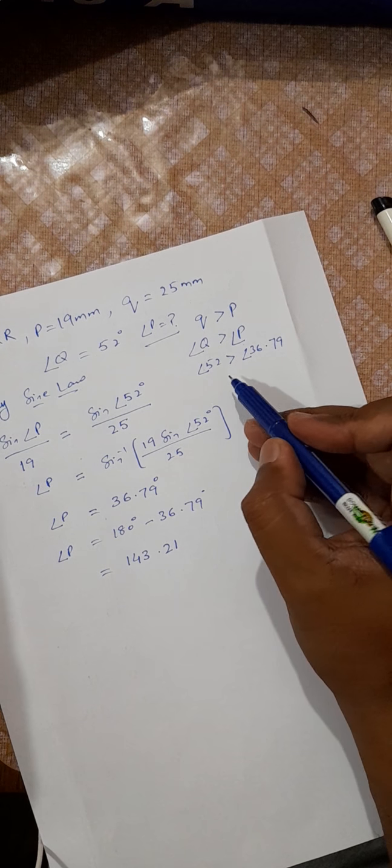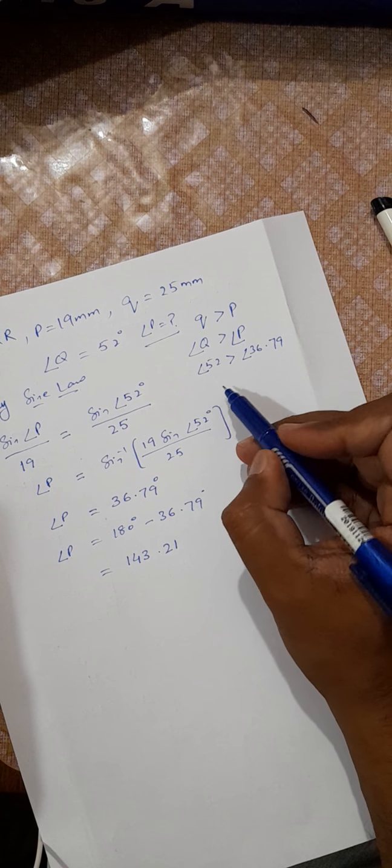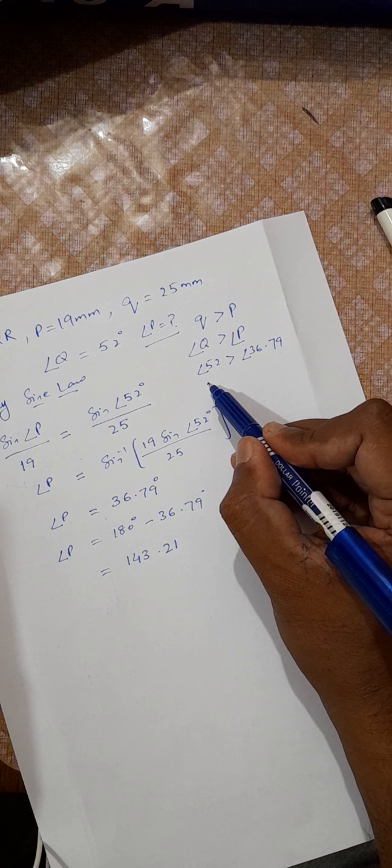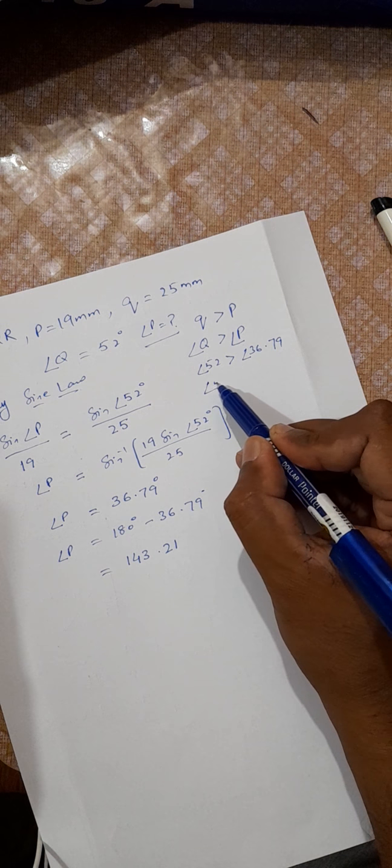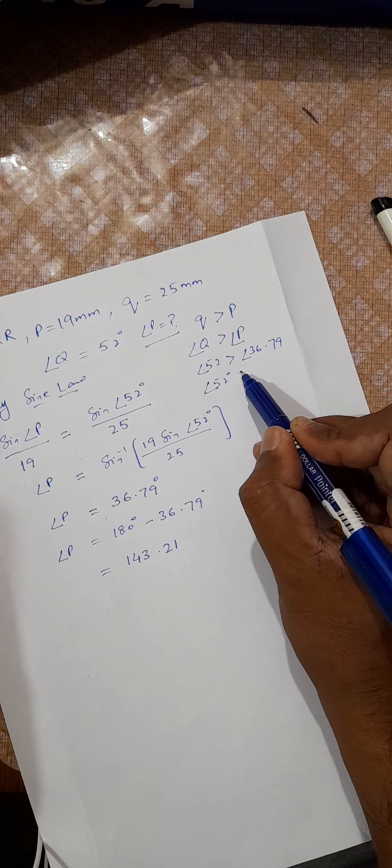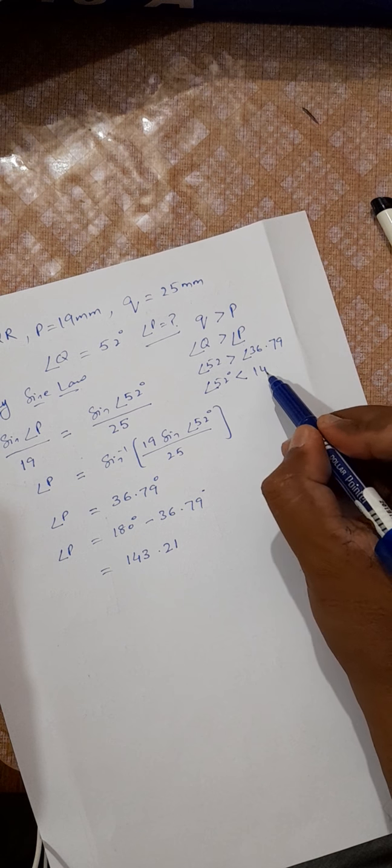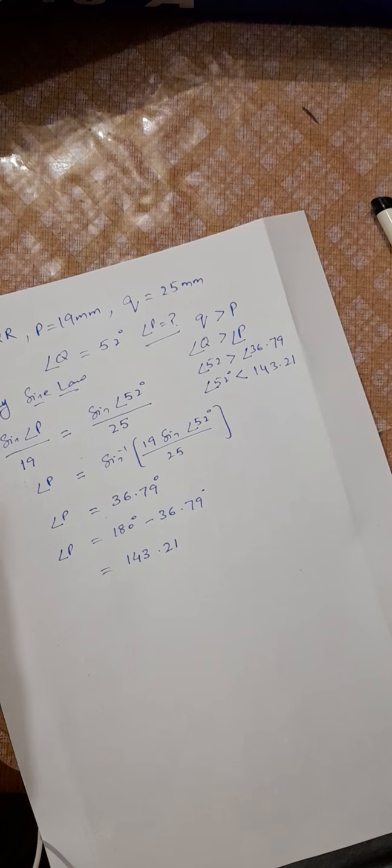So P is coming greater than Q, because 52 degrees is less than 143.21. So quickly guess whether it is an ambiguous case or not. You can guess it by yourself.